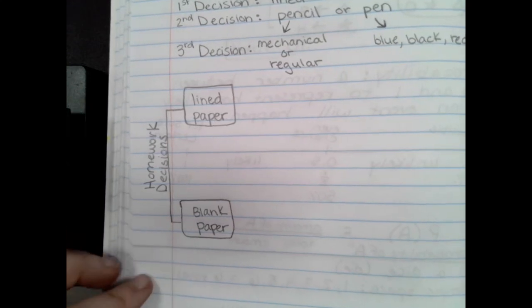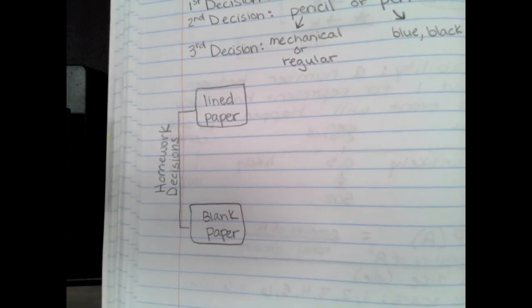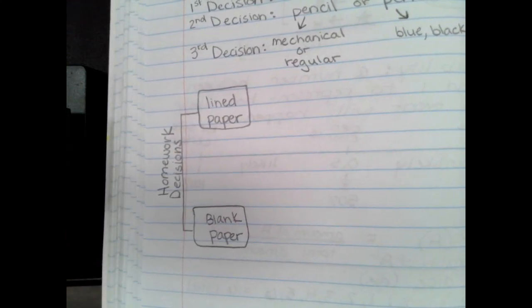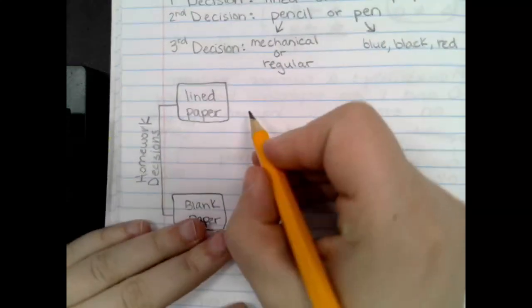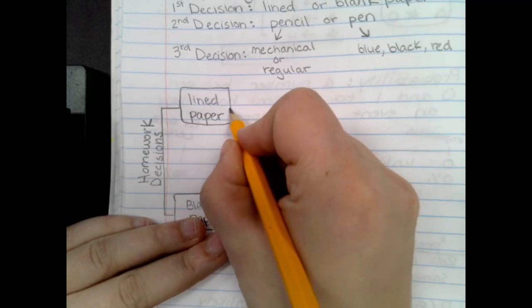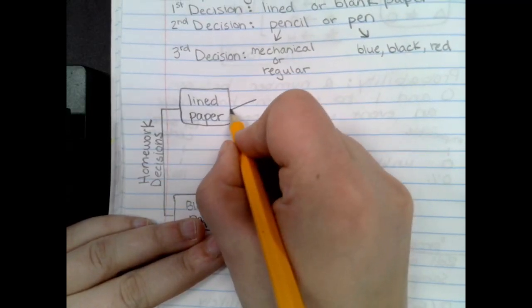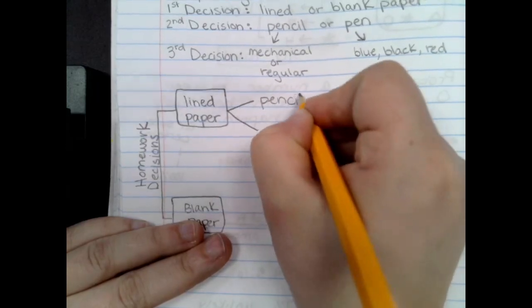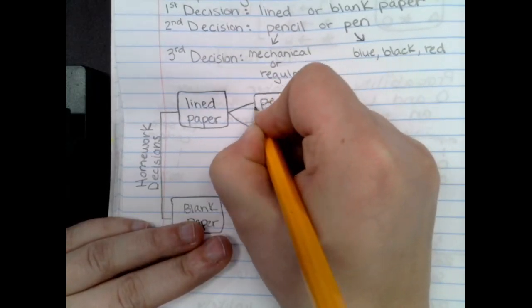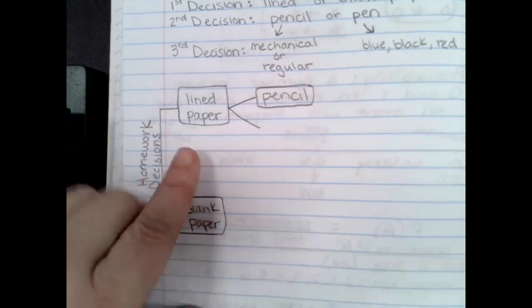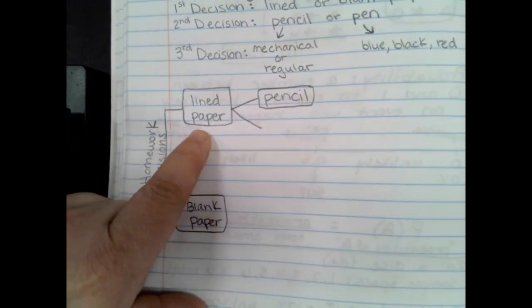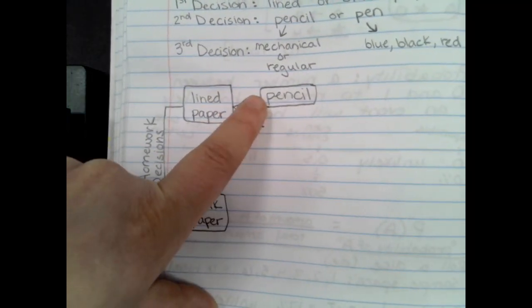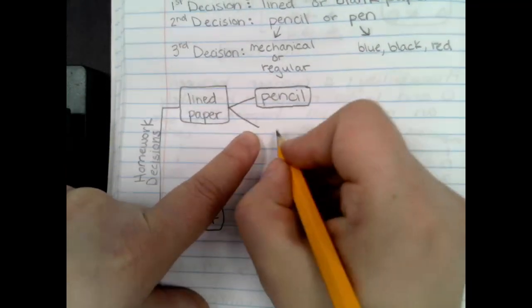All right, so we have lined paper and we have blank paper. Now I'm going to go to my second decision. After I pick lined paper, what would be my next thing I get to choose? A pencil or a pen. So again, I'm going to space those out a little bit, but those branches come from lined paper. I've already made the decision to make a lined paper. Now I need to follow the path to pencil or follow the path to pen.